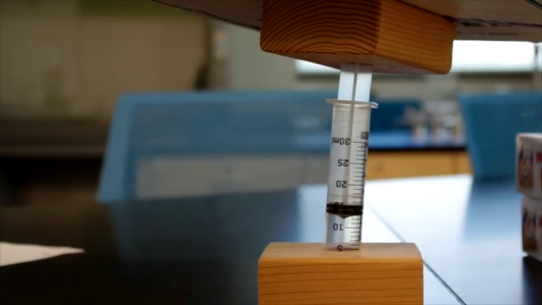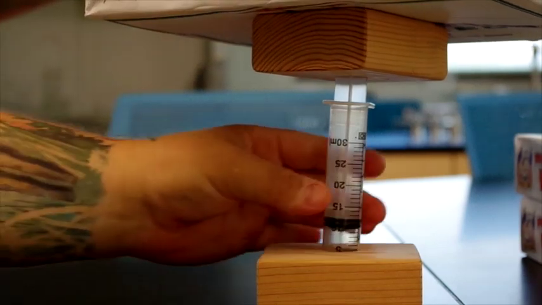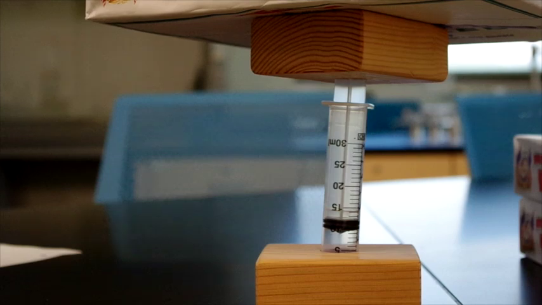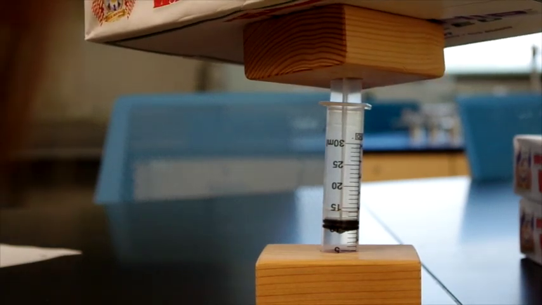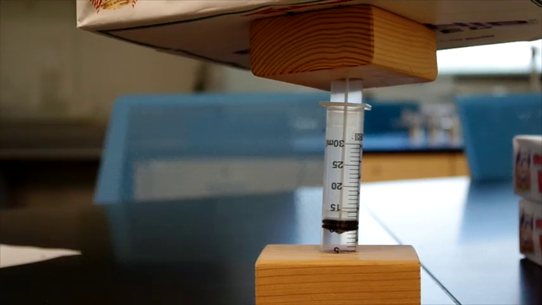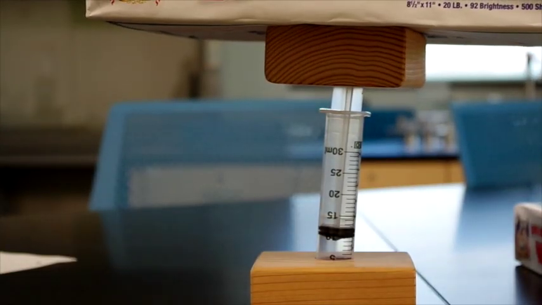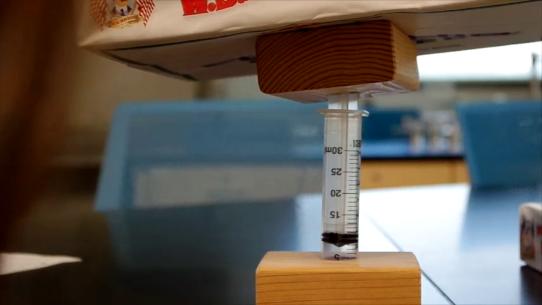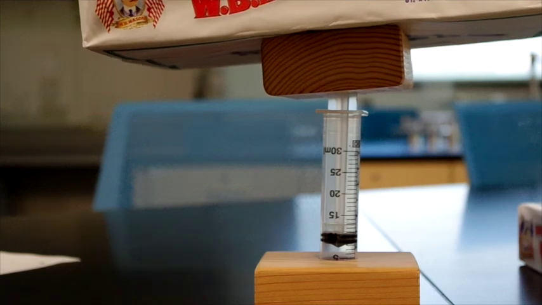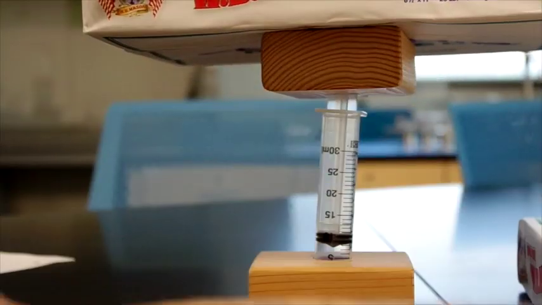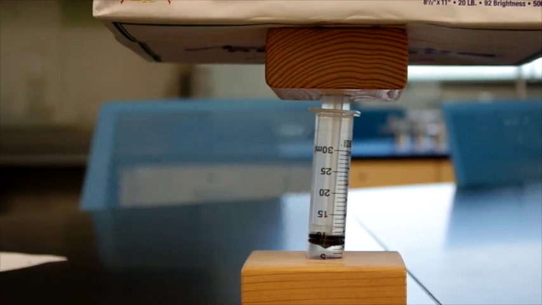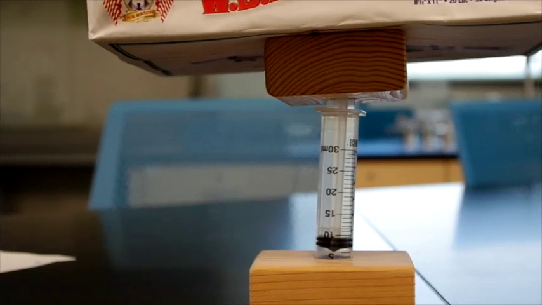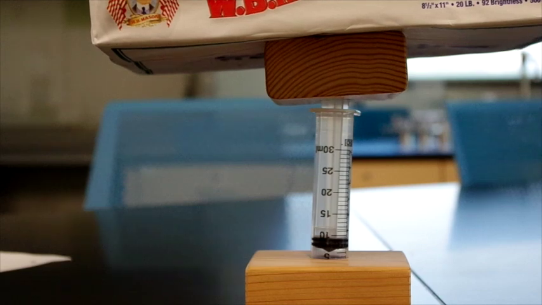Now we add another ream of paper. Just to balance it so that it doesn't fall, we have 10 milliliters. Now adding a fourth ream, this becomes a little bit difficult to balance, but we'll manage. That ream brought the total volume to 8.5 milliliters. And finally, ream number 5 brings it to 7 milliliters.